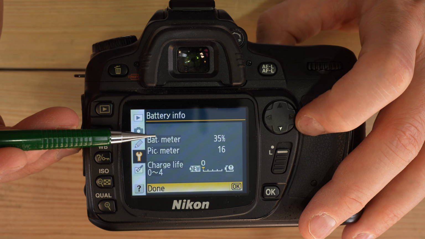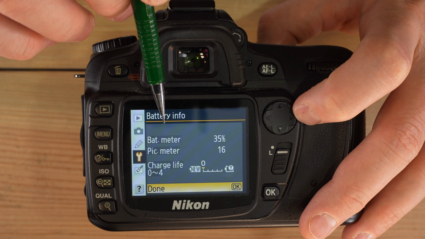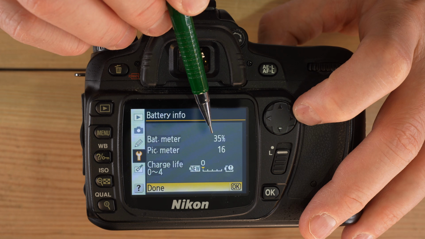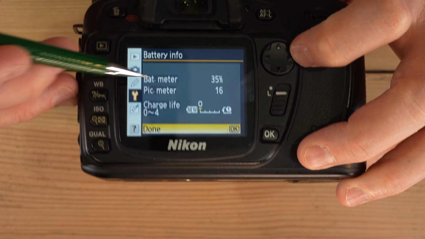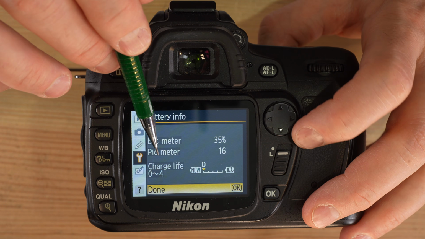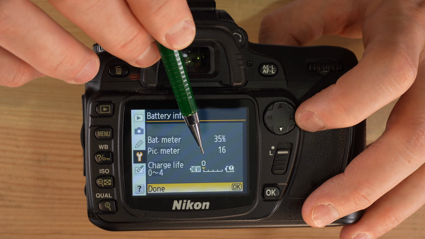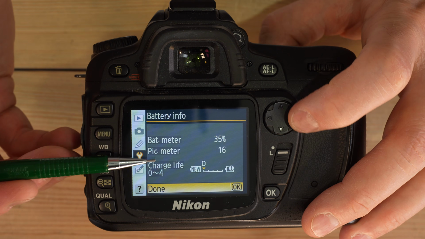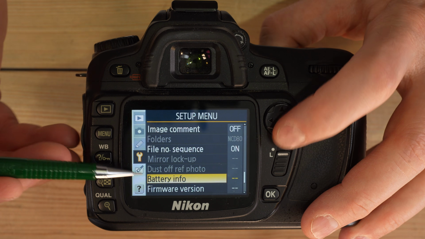Battery info is going to give you your battery information here. And battery meter, yeah, I have 35% remaining. I have, what's that, PIC meter? Not sure what that means. Charge life is, this is an old battery. Holy cow. Okay, so we don't have much time left on this video.